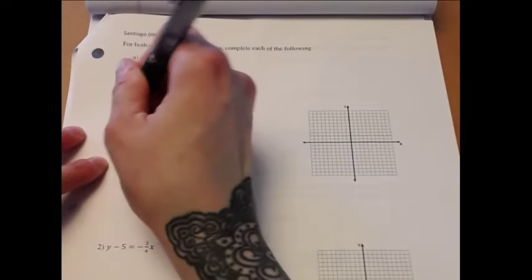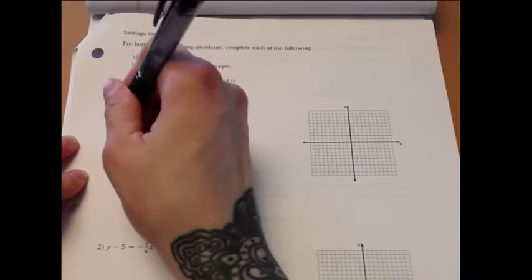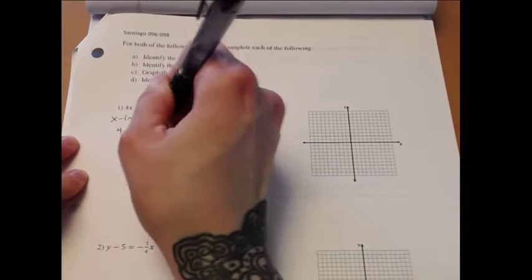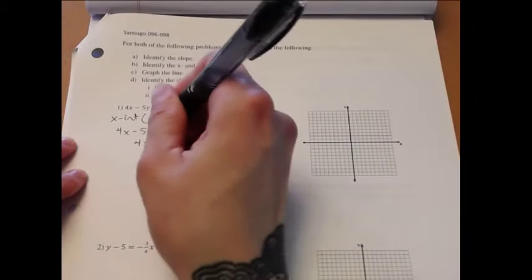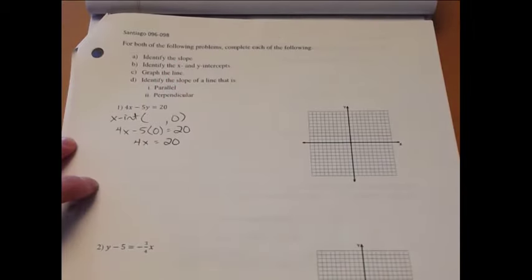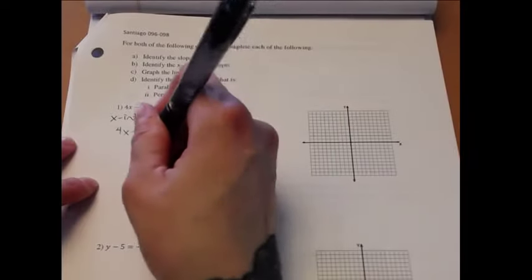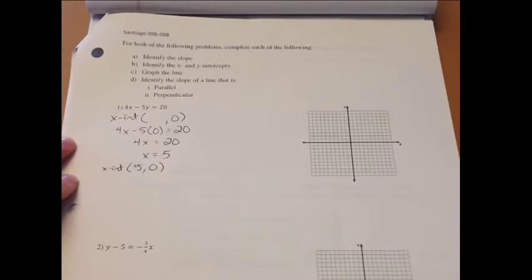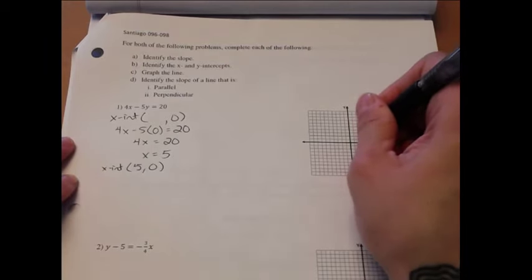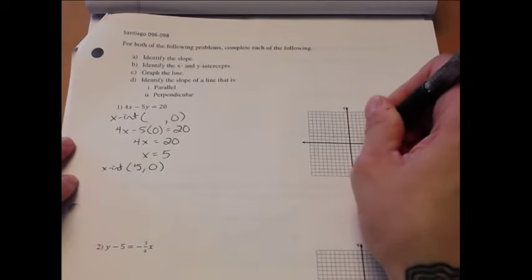To find the x-intercept, we know that we want to make y 0. So we have 4x minus 5 times 0 is equal to 20. This term goes away, so we're left with 4x is equal to 20. If you divide both sides by 4, you get that x is 5. So my x-intercept is (5, 0). Let's go ahead and plot that, (5, 0). 1, 2, 3, 4, 5. Here's (5, 0).